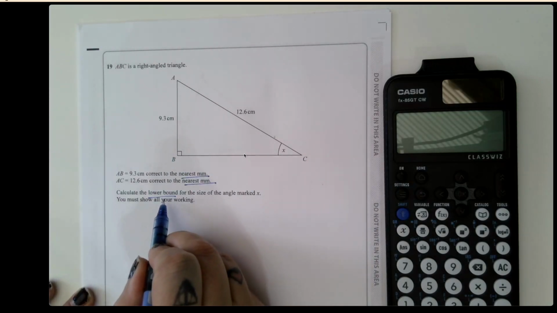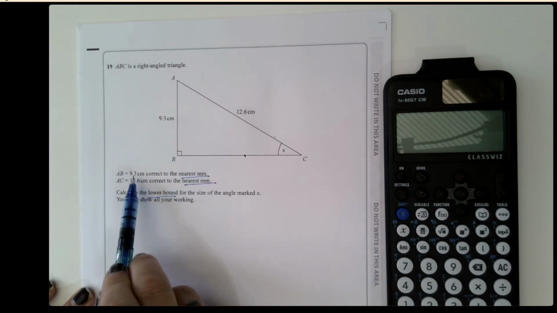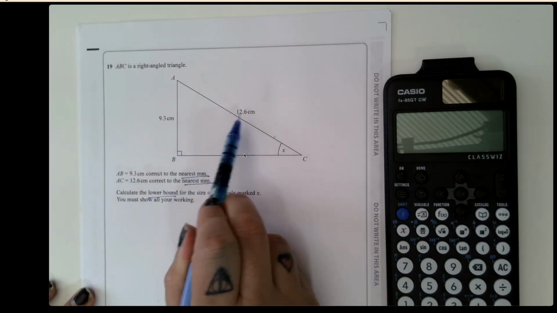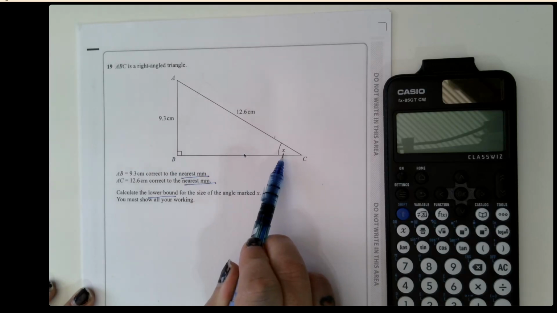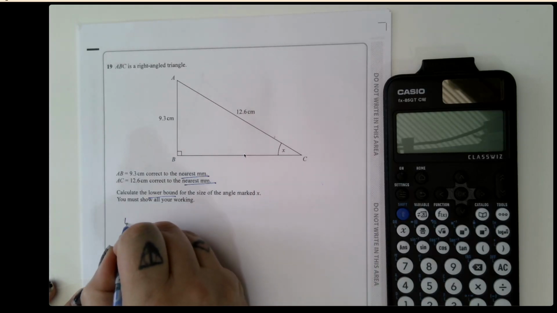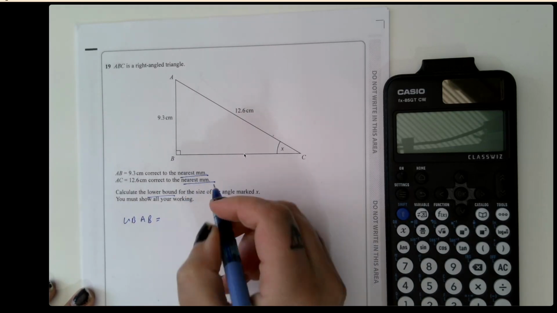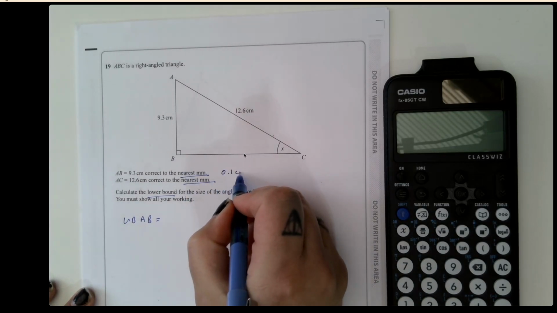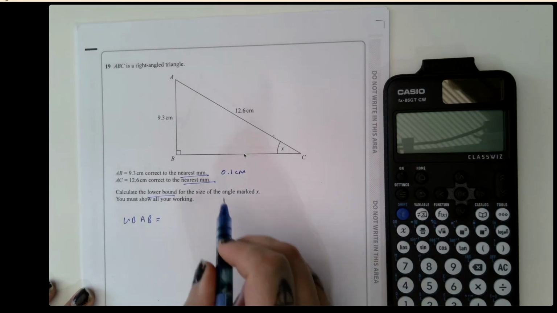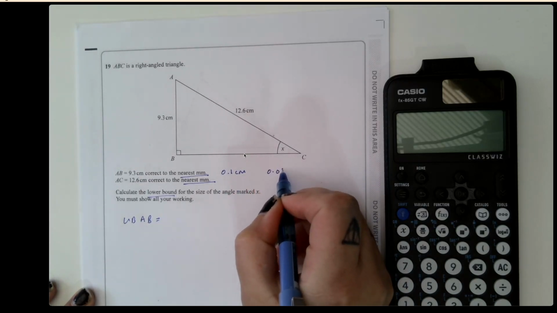Because we're looking for the lower bound, we're going to need the upper and lower bound of these lengths, because this is the information we're going to use to find that angle. So for the upper bound of AB, the nearest millimetre is to the nearest 0.1 centimetres. Half of that is 0.05.